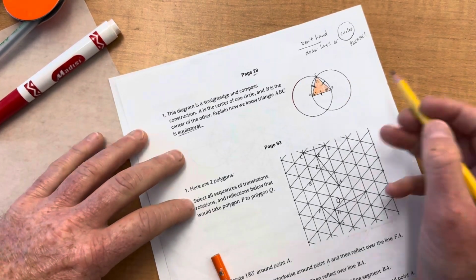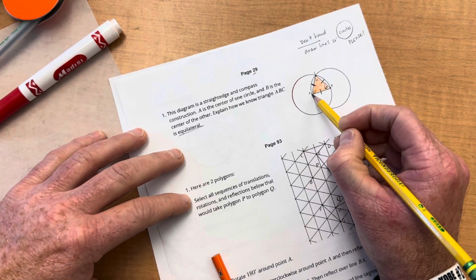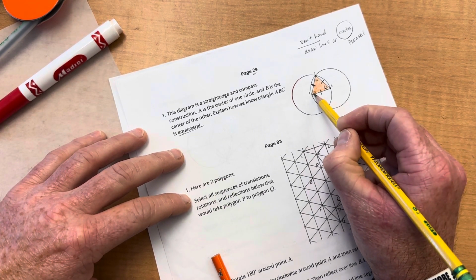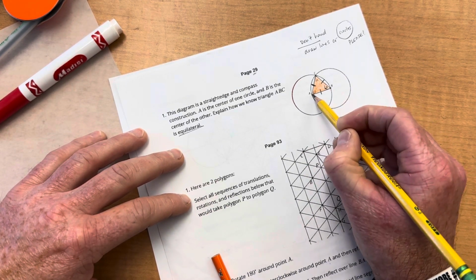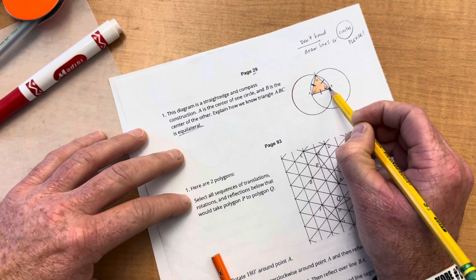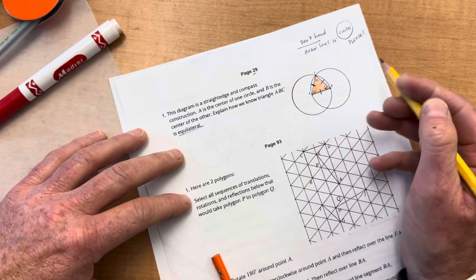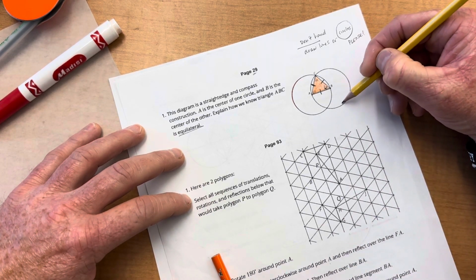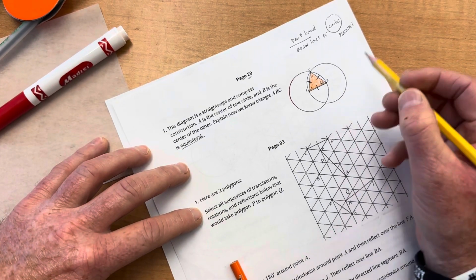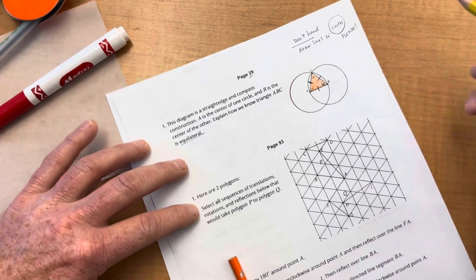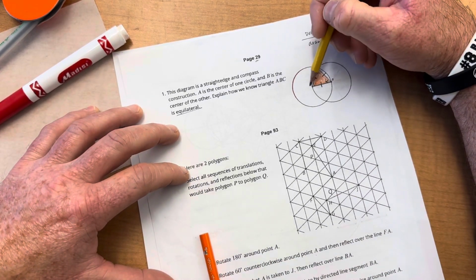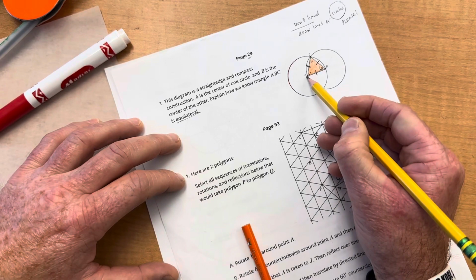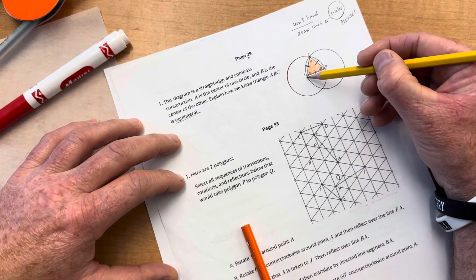It's very similar to the last concept, but you'll see both of the circles share AB as a radius, which means that any radius of this circle, literally any of them, will be the same length as any radius of this circle.